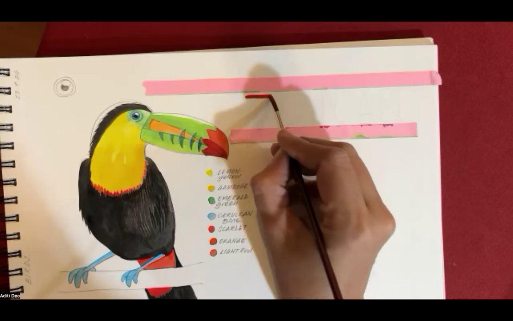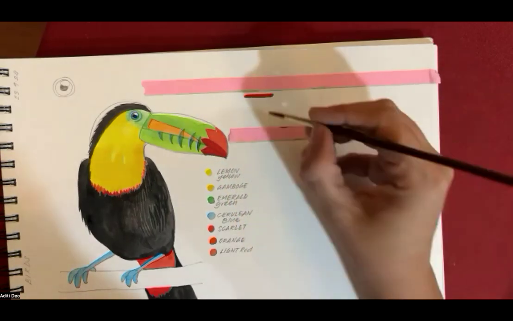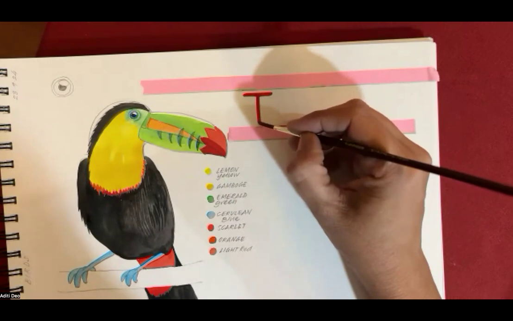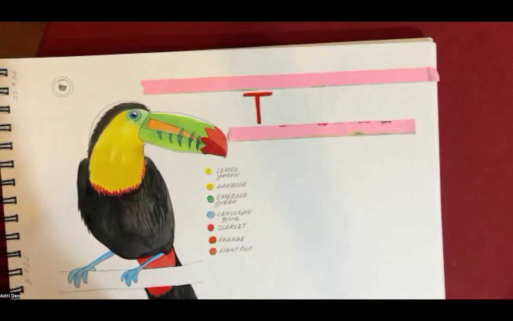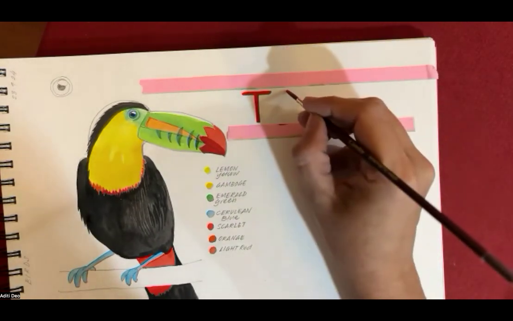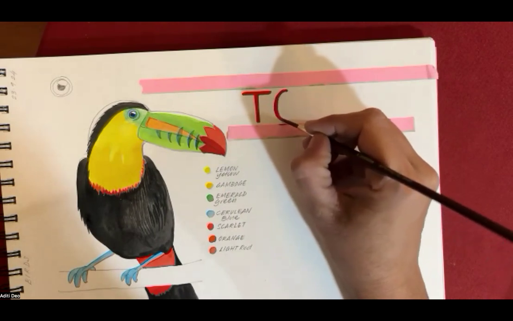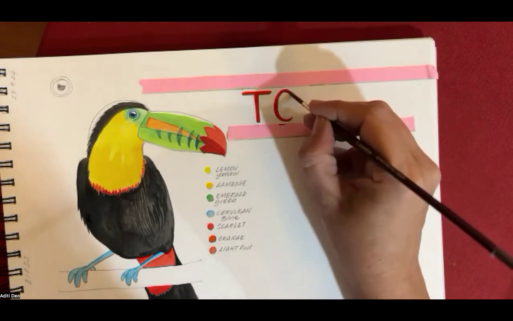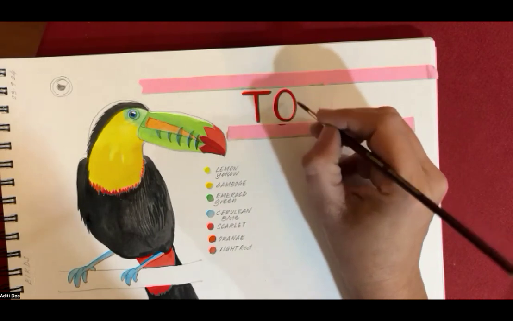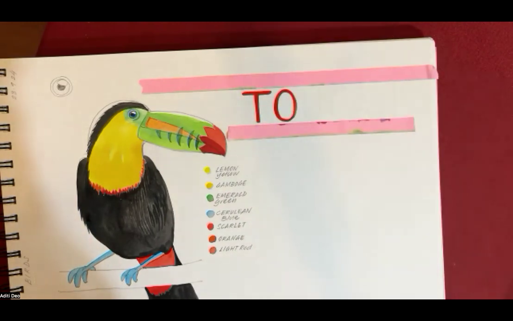So I'm just taking a brush and making the letters with that. So for lettering, you must write all the letters very slowly, especially if you're writing with a brush.